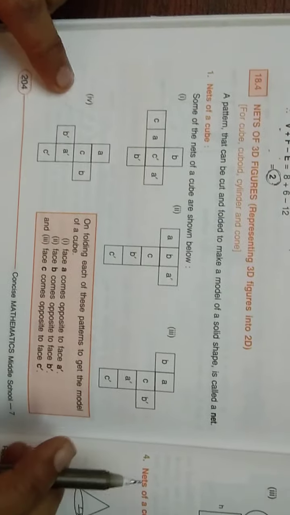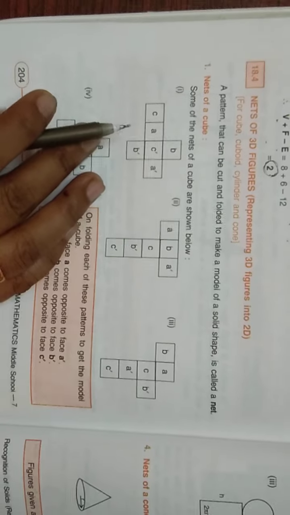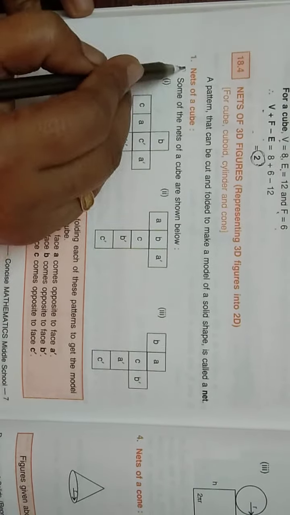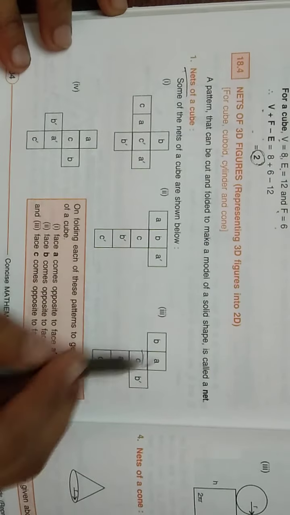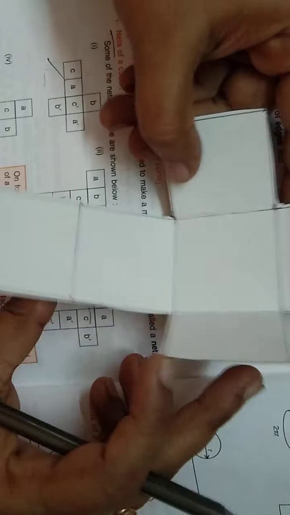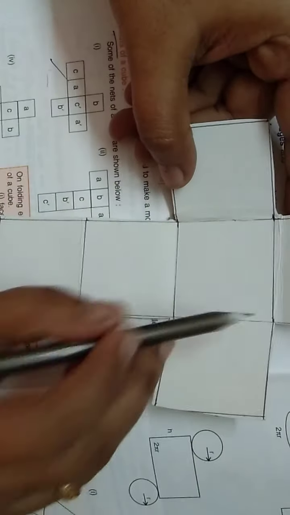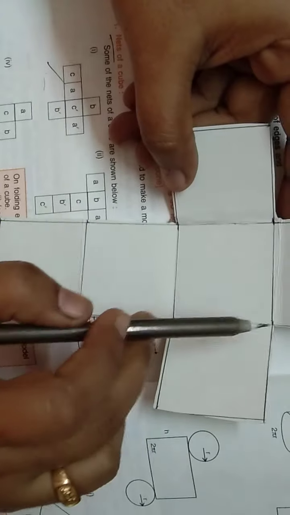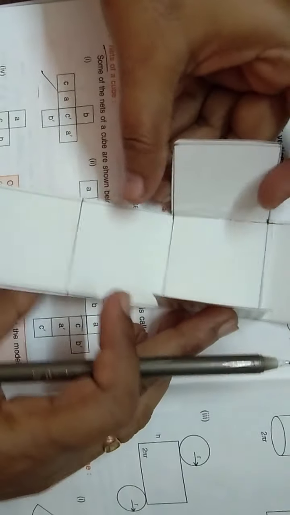Using the nets of three-dimensional shapes, we can prepare these shapes. Look at here, these are nets of a cube. The different nets are given. Using any one of these you can prepare a cube. I have prepared one. I have chosen this first form and prepared a net. When preparing it, take the same dimension for each square. I have taken 4 cm.